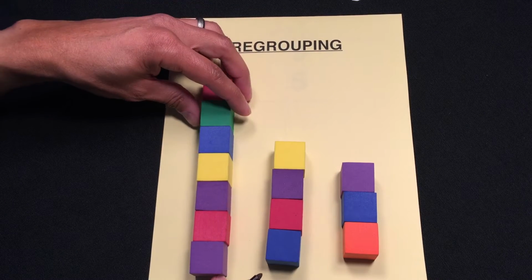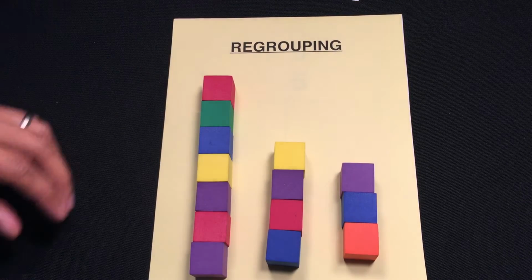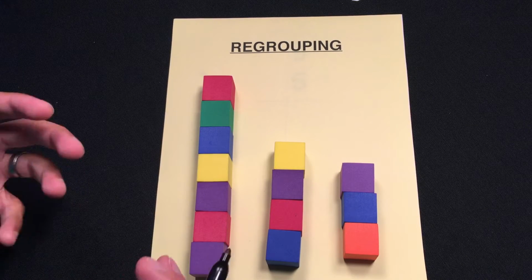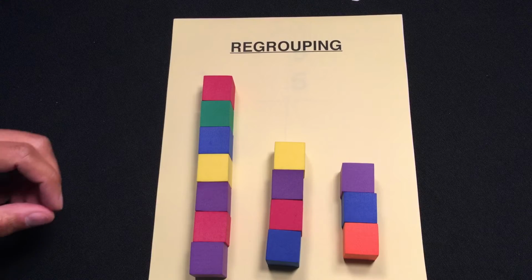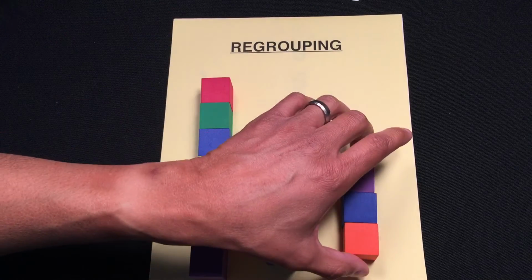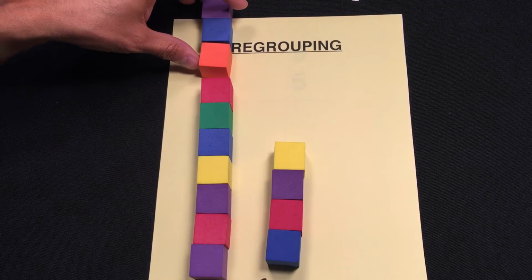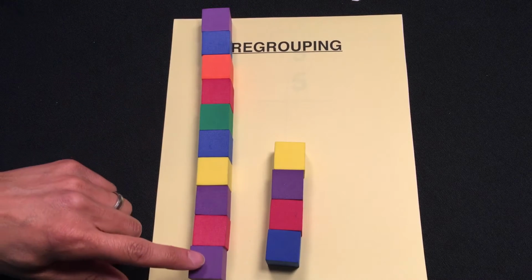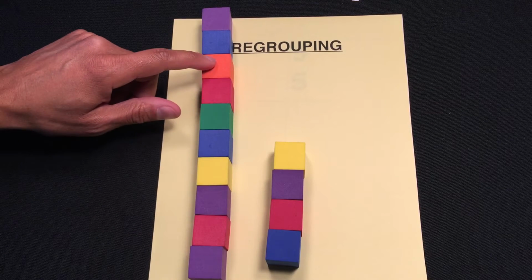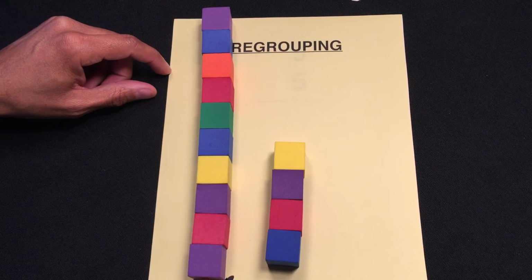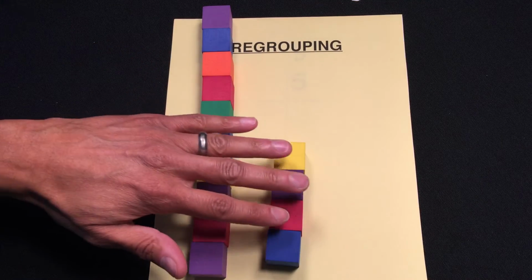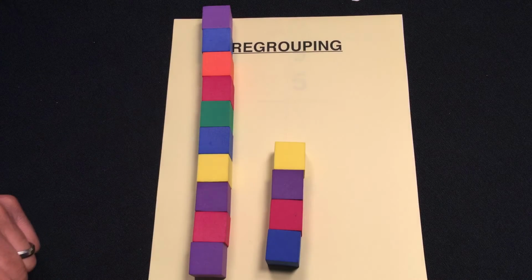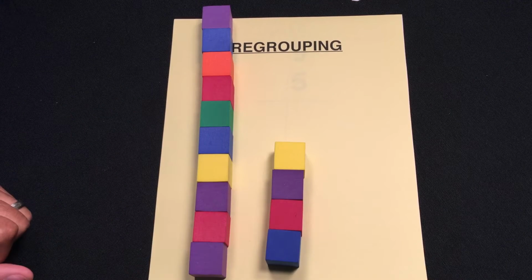Now, when we look at Common Core, we oftentimes want to place these into tens. Why? Because 10 is easier to work with. So let's take, for instance, these 3 right here and put them on top of the 7 blocks and make a 10. 1, 2, 3, 4, 5, 6, 7, 8, 9, 10. So we have 10 blocks right here plus 4 blocks, which is 14. As long as we didn't add a block or take a block away, it's still going to be 14.